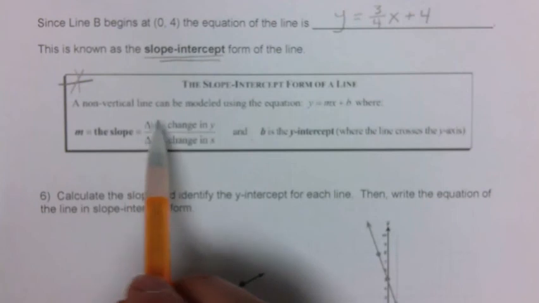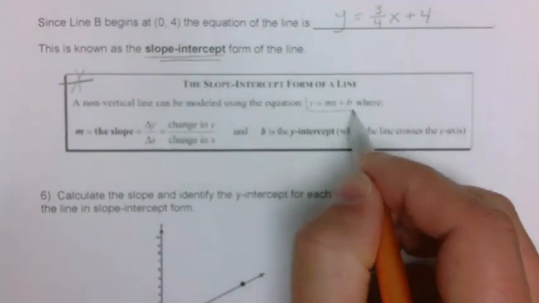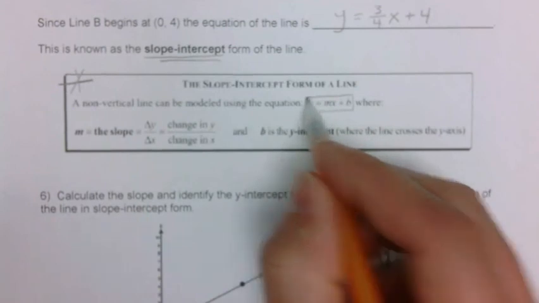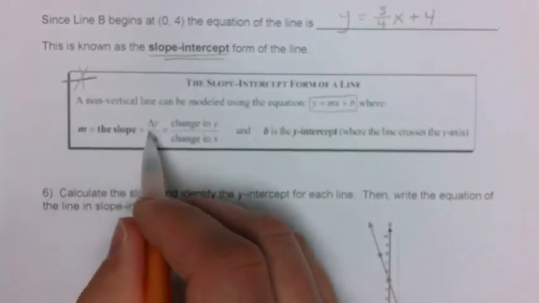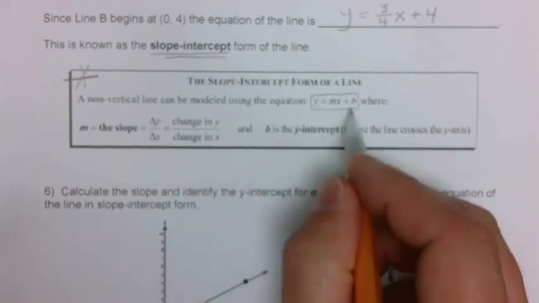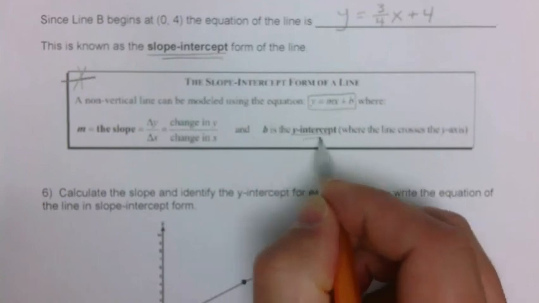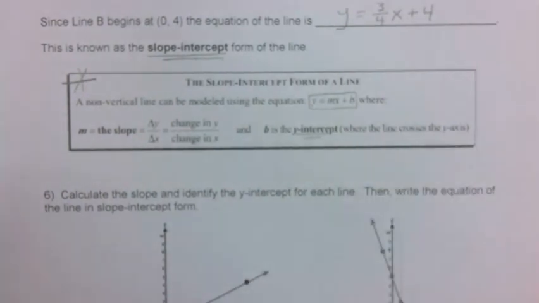A non-vertical line can be modeled using the equation y equals mx plus b, where m is the slope, which we've talked about in depth before, the change in y over the change in x, and b is the y-intercept, which is where the line crosses the y-axis.